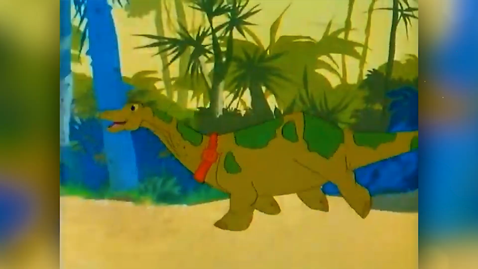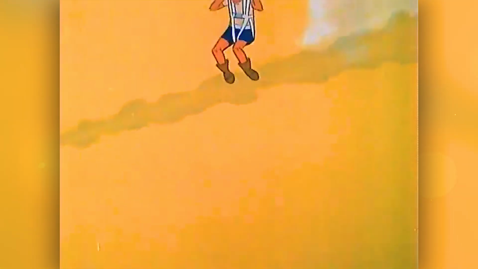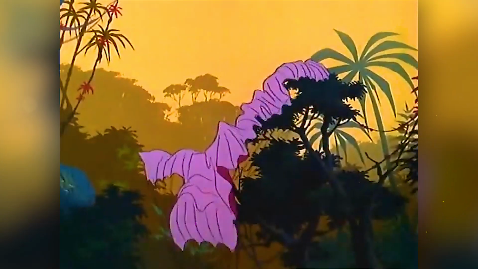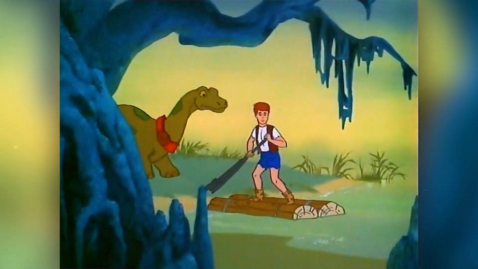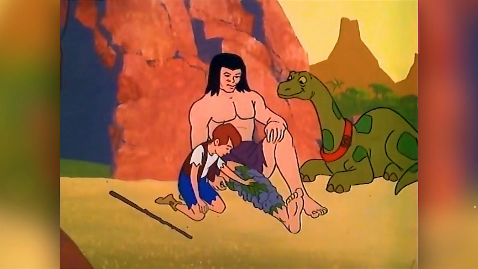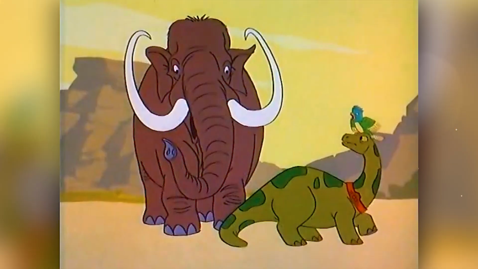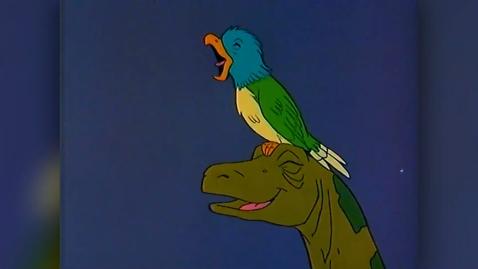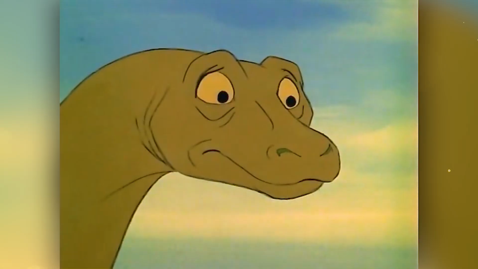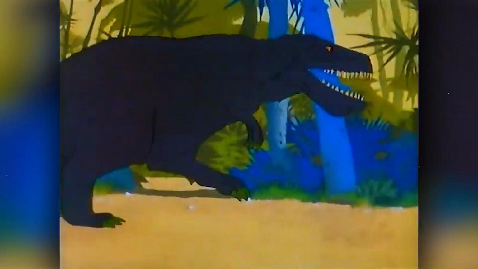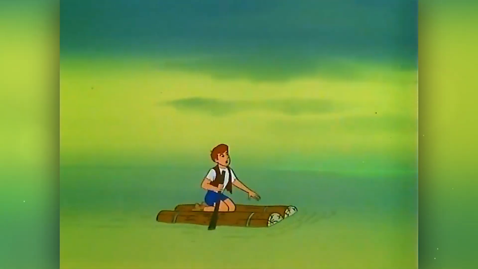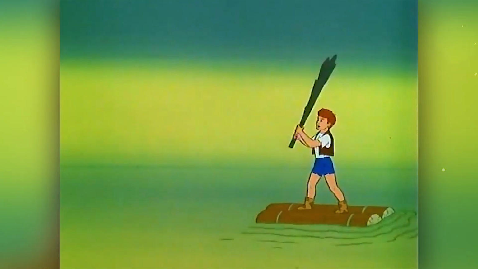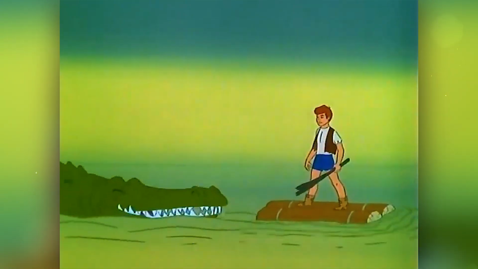According to the plot of the animated series, a boy named Todd jumped out of a dying plane with a parachute and landed in an amazing valley. In the depths of the South American jungle, dinosaurs, Neanderthals, mammoths, and saber-toothed tigers had been preserved in one place. Among the creatures that lived during the era of dinosaurs, in this cartoon, you can find a brontosaurus, a tyrannosaurus, a triceratops, a pteranodon, which is called a pterodactyl, and a giant crocodile, which perhaps represents the Deinosuchus.